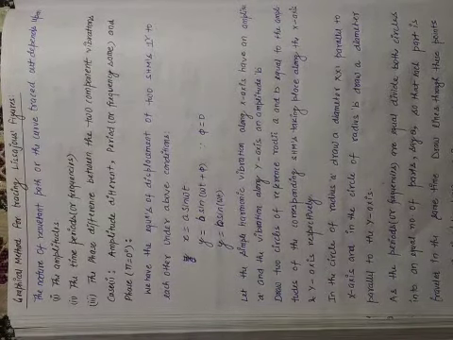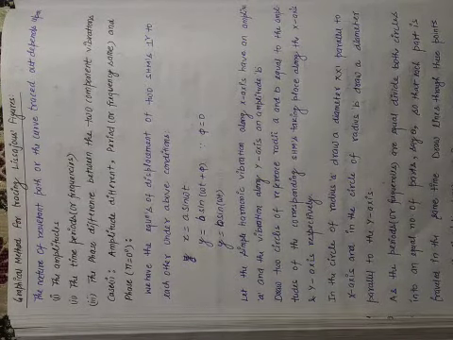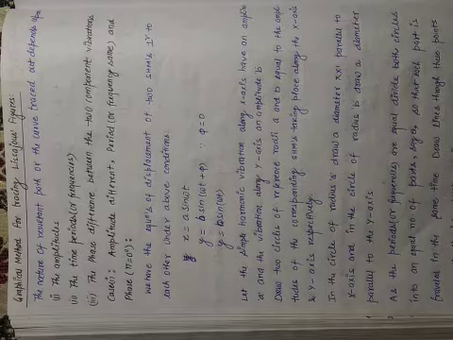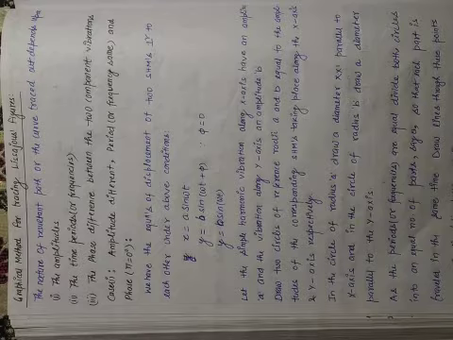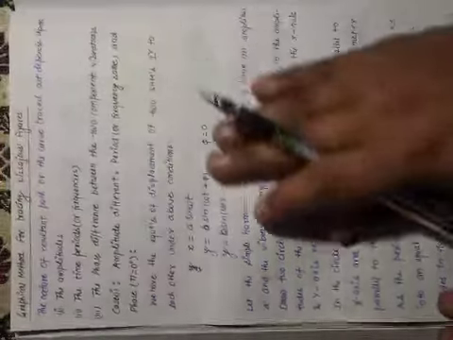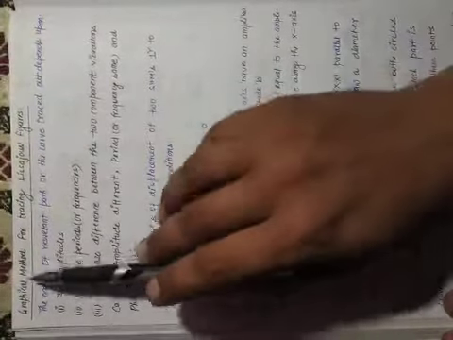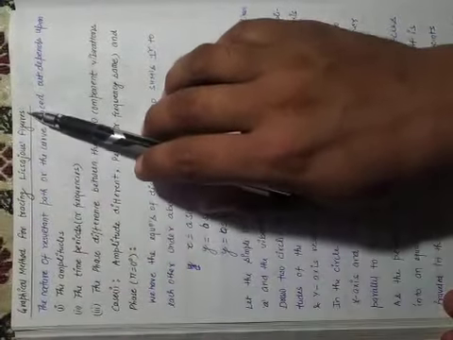For tracing the resultant path of the particle by this method, we have to make some considerations. Okay, and the considerations are these. This is the graphical method of tracing Lissajous figure.